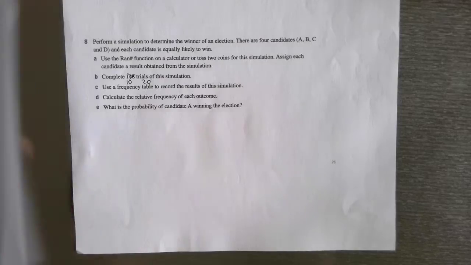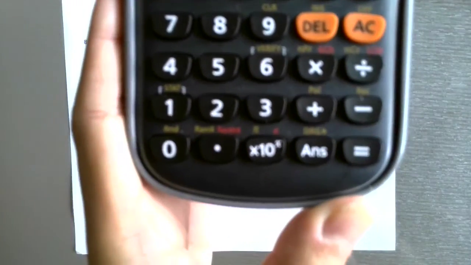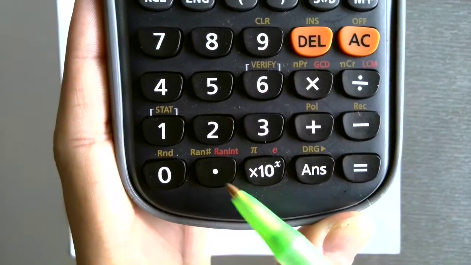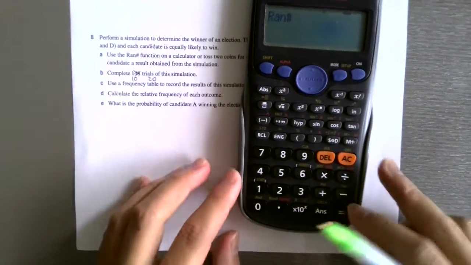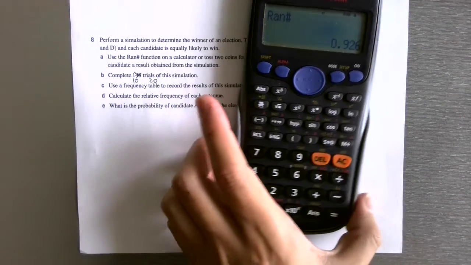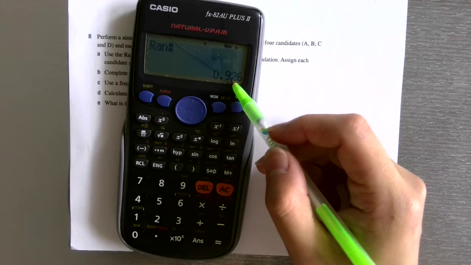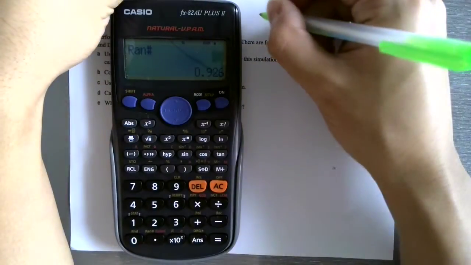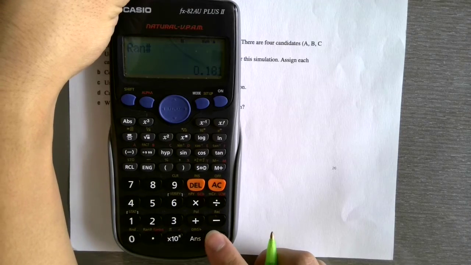Now what you have on your calculator here is a random button, that RAN button there, and that's in yellow. So we want to push shift and then that dot, and then we end up with this random button. Now, what that does is that will assign you a random number between 0 and 1. So for example, if we keep pushing that, we'll notice 0.162, 0.161.